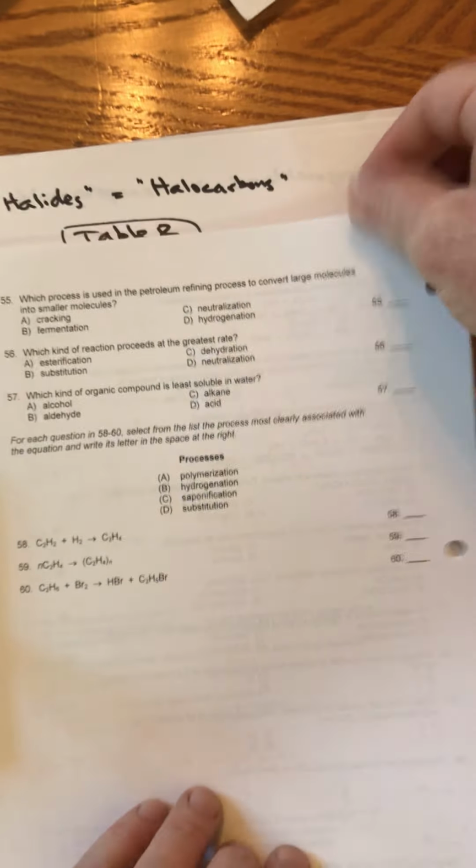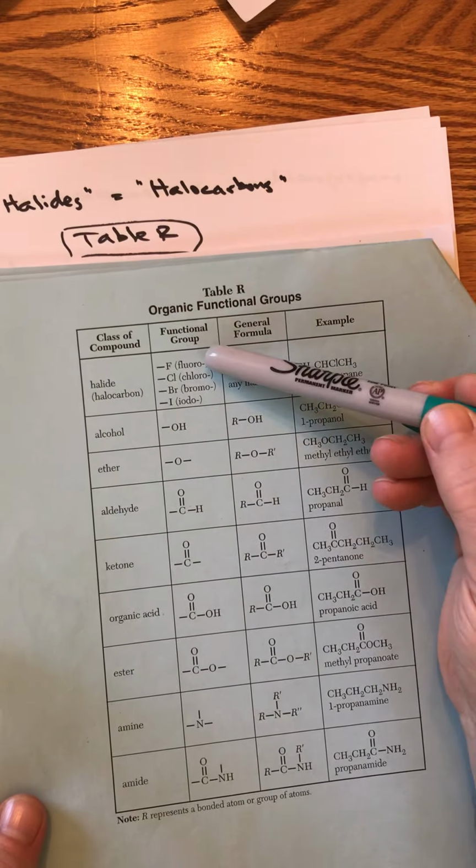But the naming convention doesn't really change that much. You'll notice instead of -yl to make it an adjective, they go -o. So it's not fluoryl, it's fluoro, chloro, bromo, or iodo. I particularly like iodo, particularly when you have 2 of them. Diiodo. Wow. Diiodo. Sounds nice. All right, so they're not hydrocarbons, but the naming is similar.